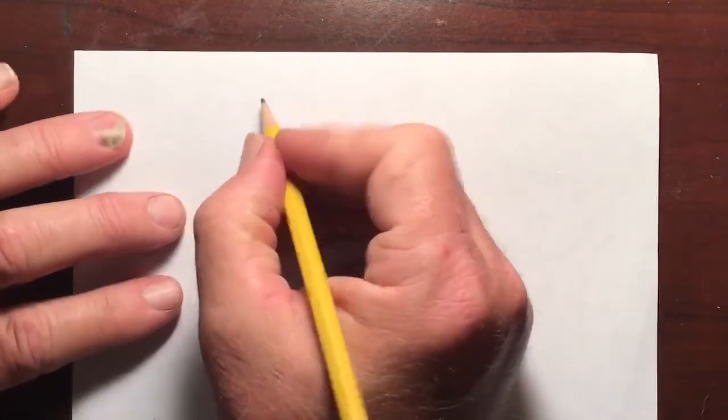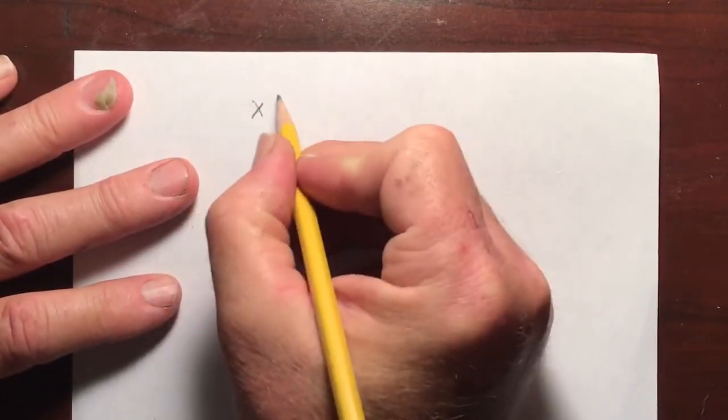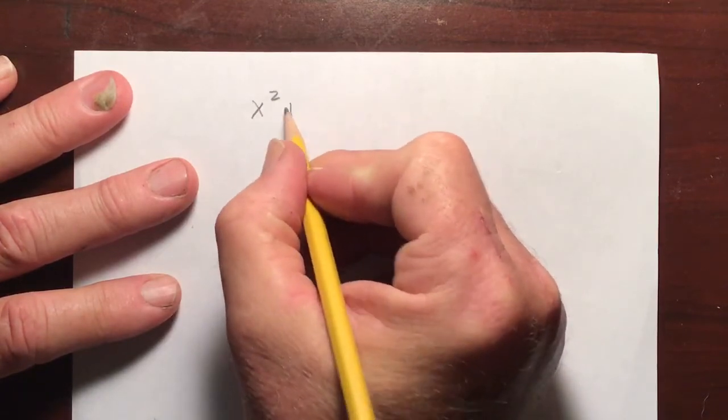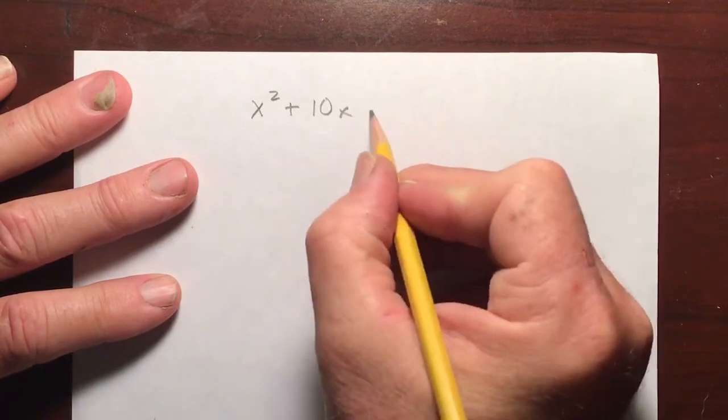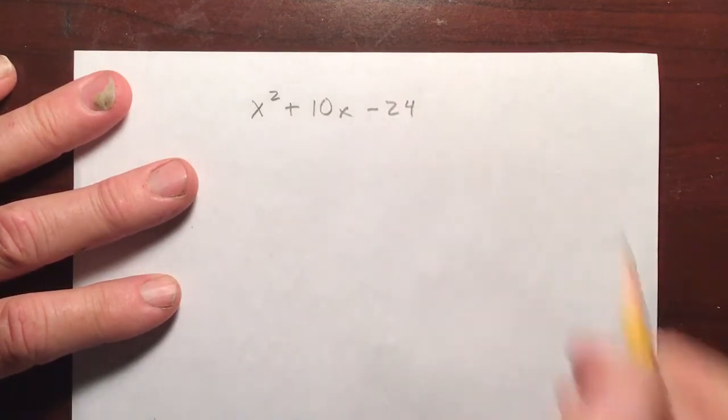So here are the other 2 scenarios. I'm going to use the same numbers, just changing some signs around. I'm going to go with 10x, but now I've got minus 24.